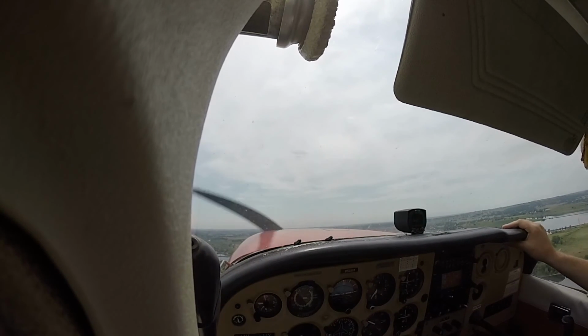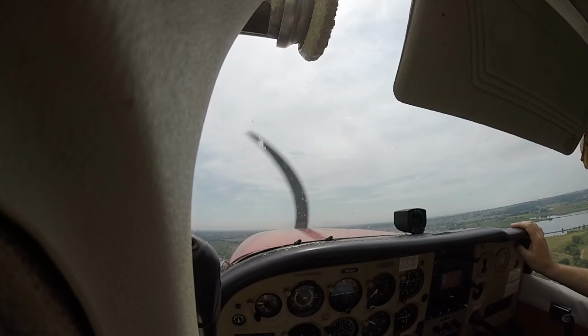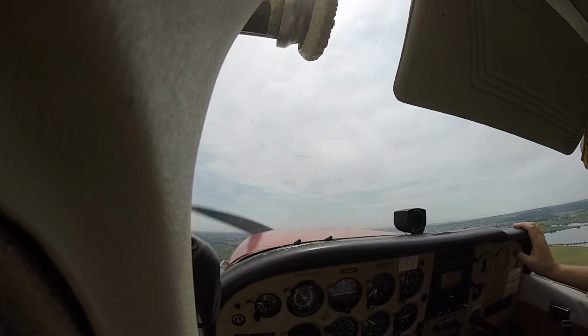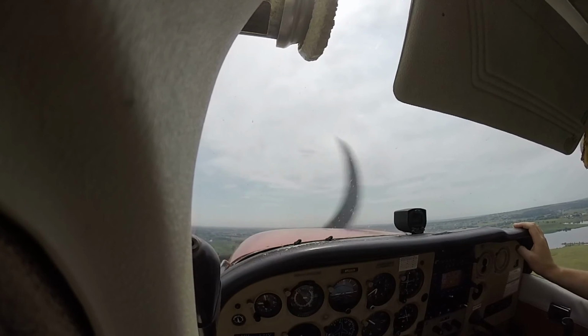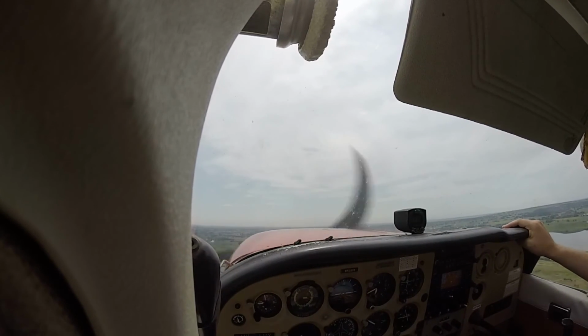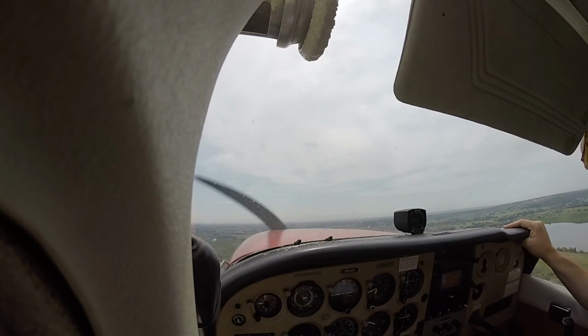Always make sure you're checking out the extended downwind and the 45. That's what I did. I looked at the 45 and then I saw his landing light right in the middle of the noise abatement pointing right at us and turning. And I'm like, what's he doing? I'm like, he's not entering the pattern. He didn't make any calls. I'm like, oh, yeah, he is.